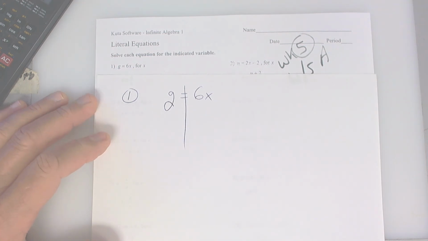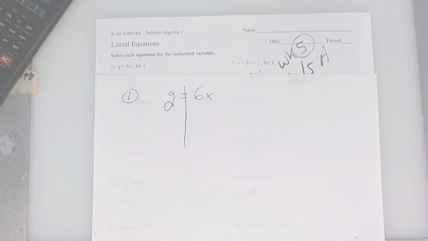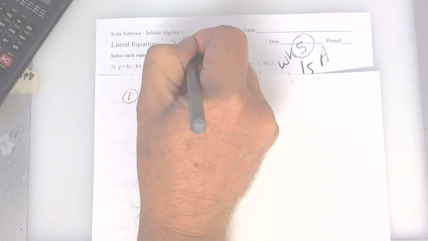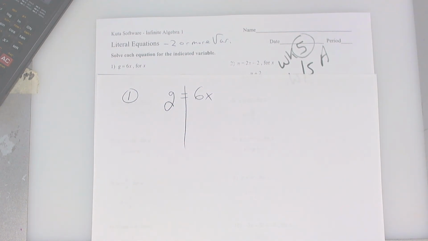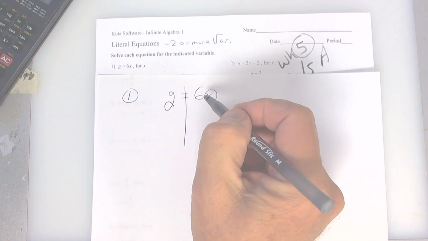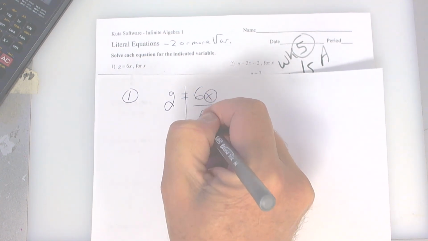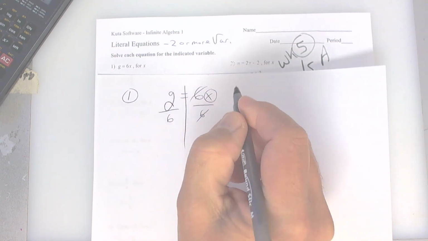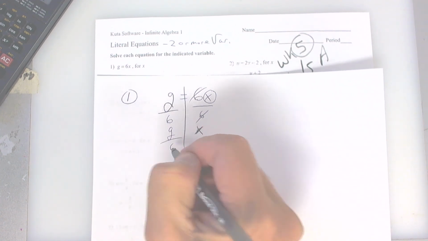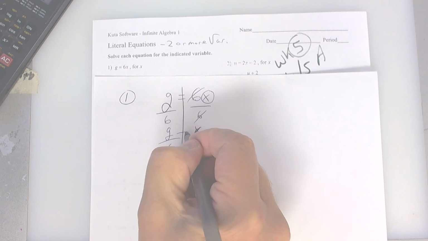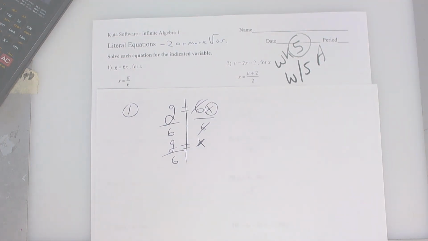A literal equation has 2 or more variables. Write that down. It says solve for x, so circle the x. So it's 6 times x, so the opposite is dividing by 6, and you get x equals g divided by 6, and that's it. Let's check it. Okay, there's the answer.